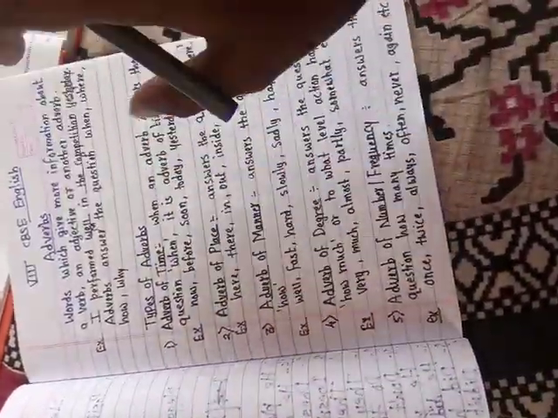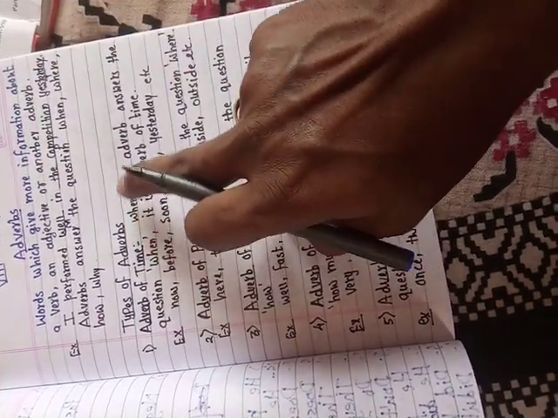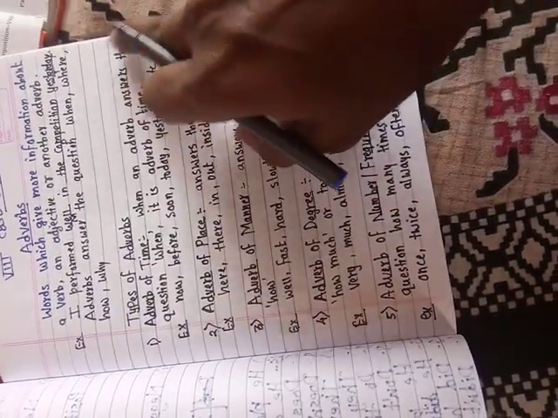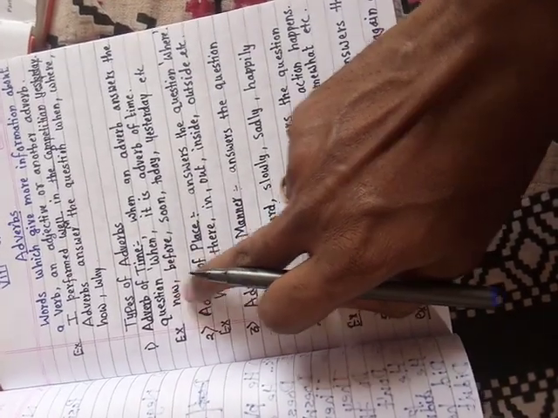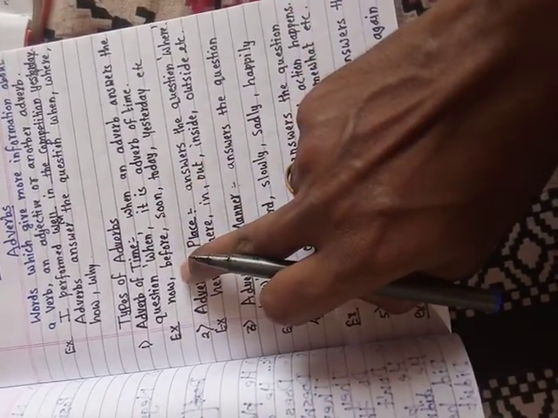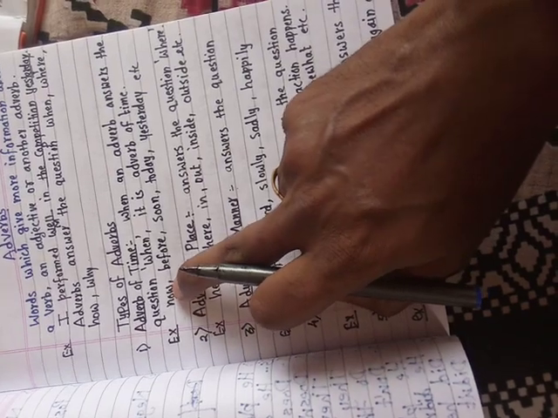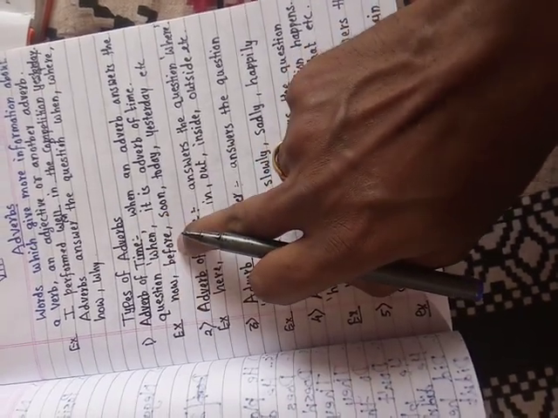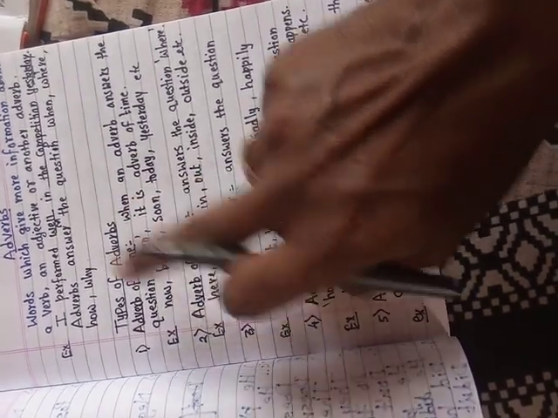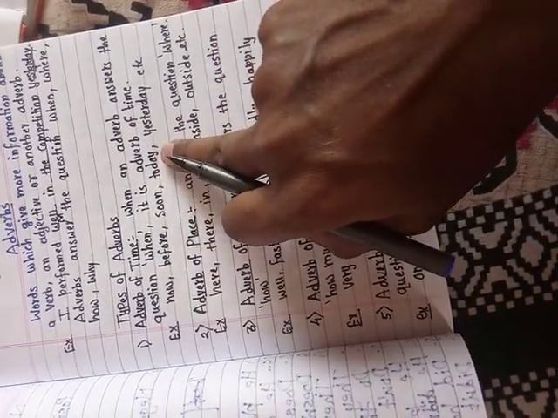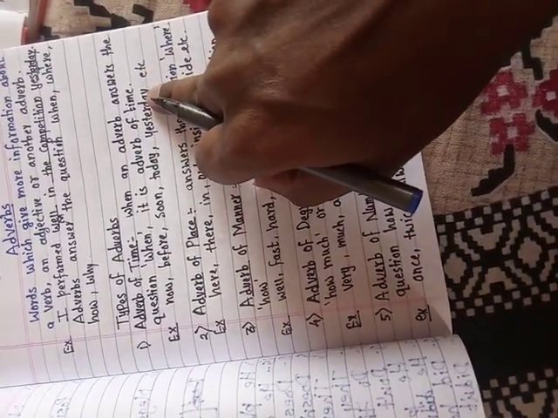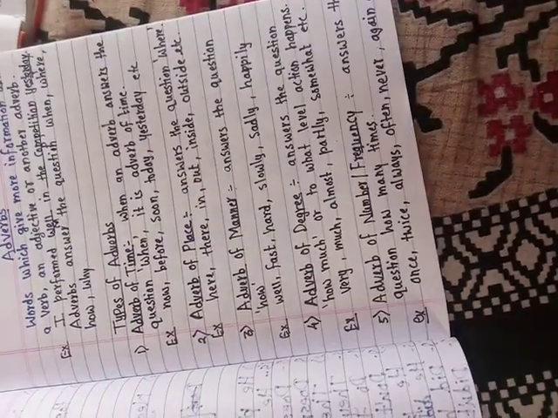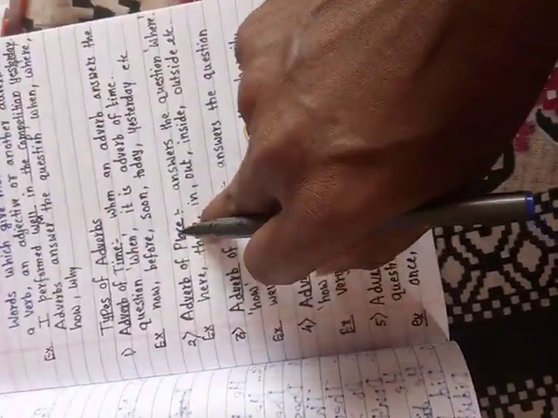First is adverb of time. Already you studied this. It shows when an action happens. For example, he came now, or he has come now. So it shows time of action. He came before. He is coming today. When? Today. He left yesterday. When? Yesterday. Second type is adverb of place.